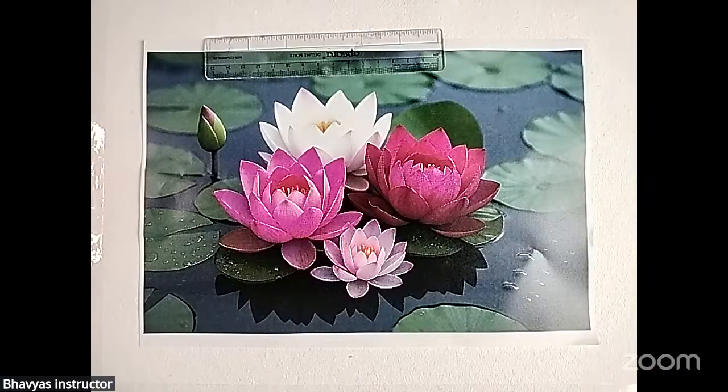Today we will be going to learn about still life, flower study. This is the reference image which you are seeing on your screens. Here we have a lotus flower with beautiful colors.